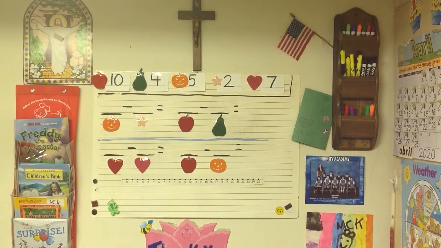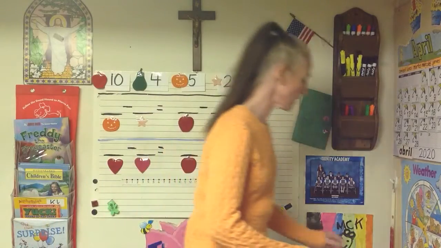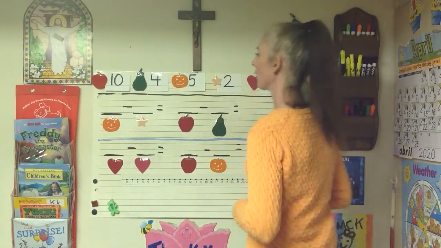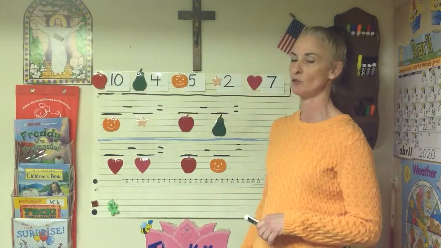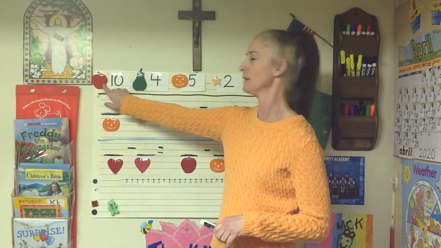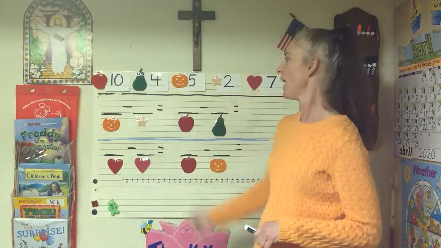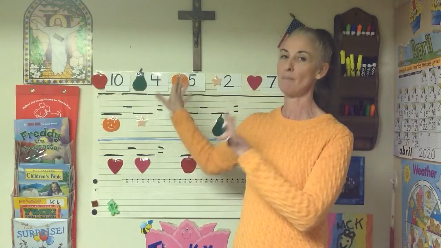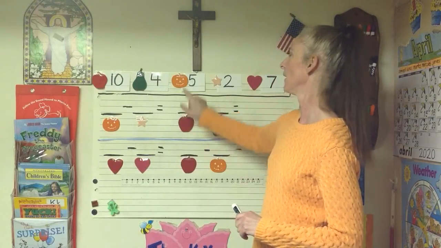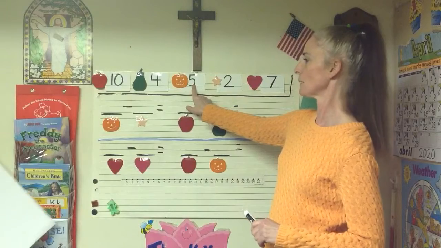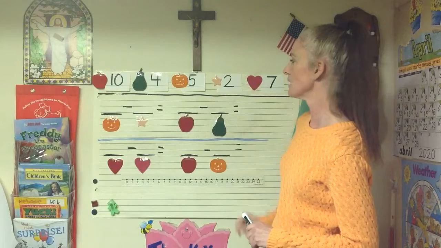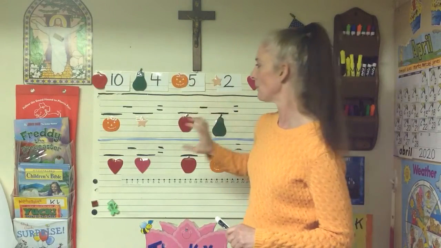And this time you have to solve a mystery using clues. Okay, on the top of the Seesaw page you'll see pictures and numbers, because everywhere you see an apple, you'll write the number 10. My numbers are different than yours. If you see a pear, you write number 4. The number that goes with jack-o'-lanterns for me is 5. Stars is 2. Hearts are 7. Okay? So we're going to use that information and plug it in here.